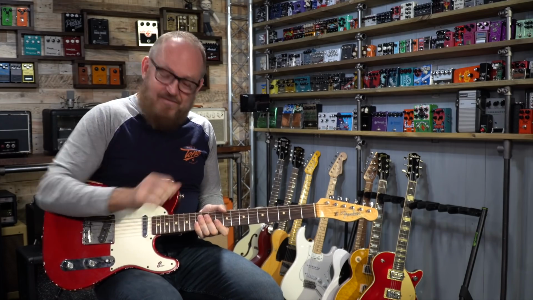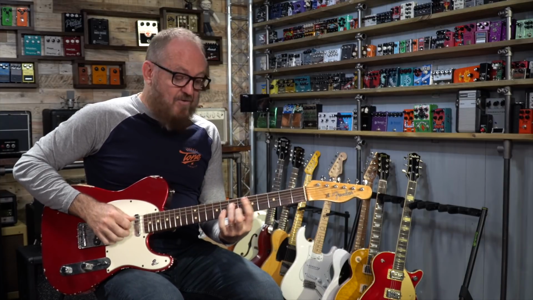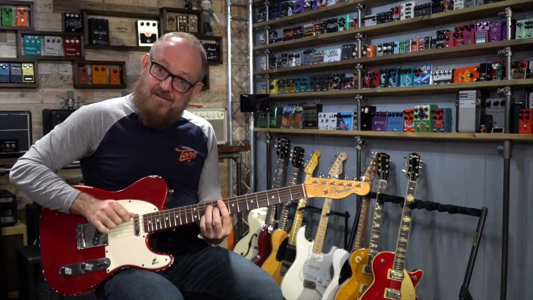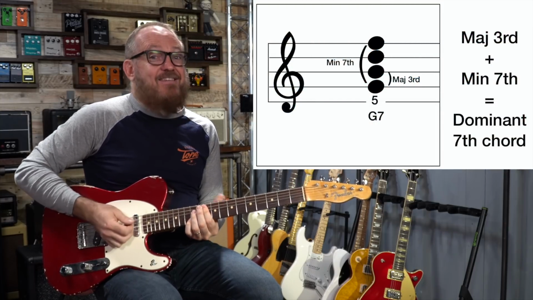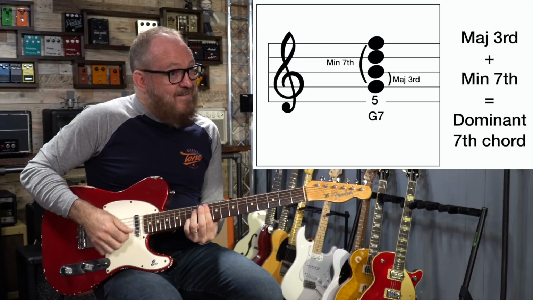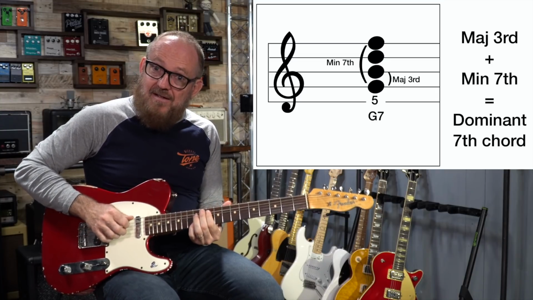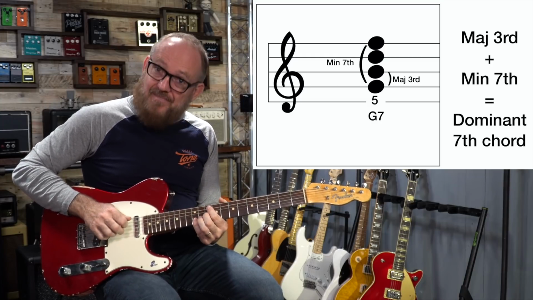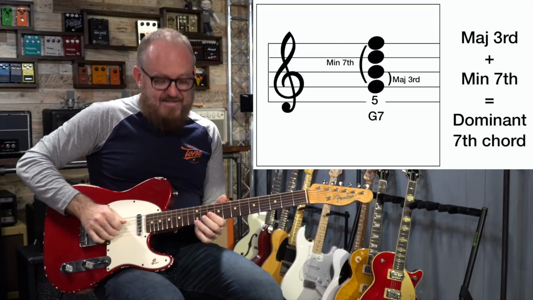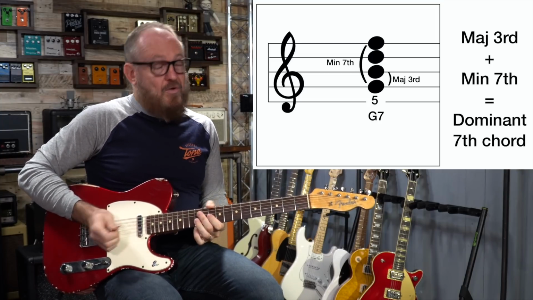But the dominant 7 chord, so 1, 2, 3, 4, we get to fifth. Right, there's that dominant 7 chord. The dominant 7 chord has the major third, but it has the minor 7. And that's how we get that interval. It's that flat 5 interval. Or we call that a tritone.